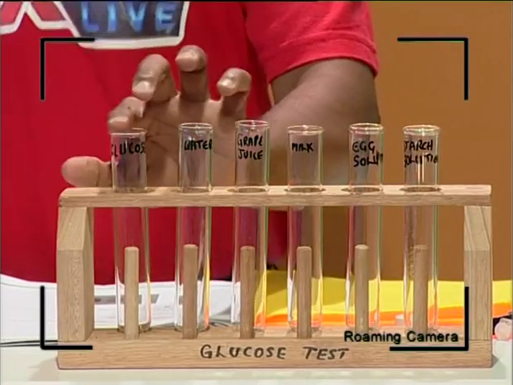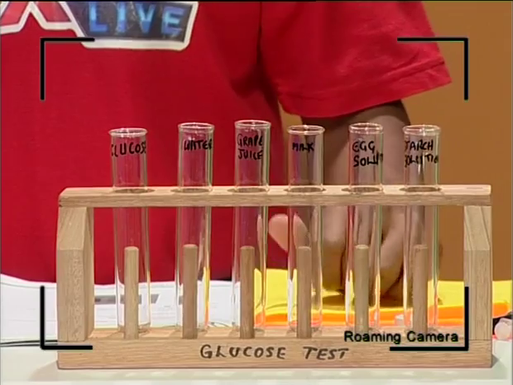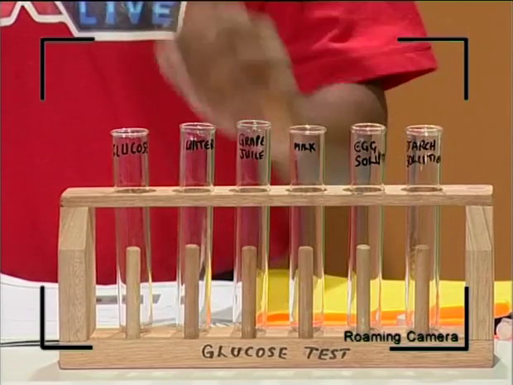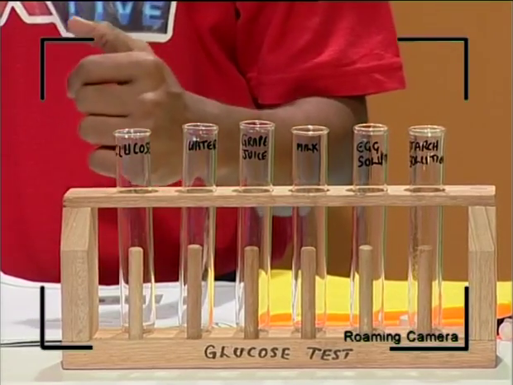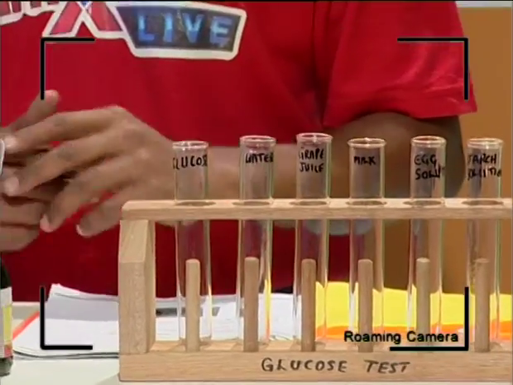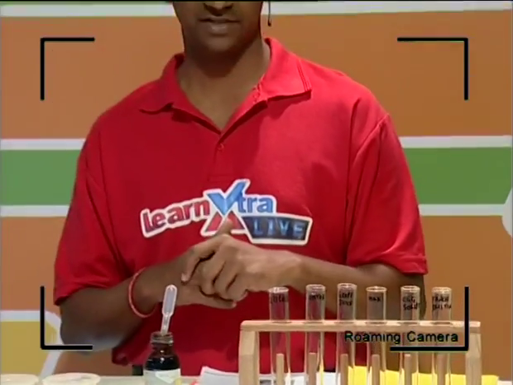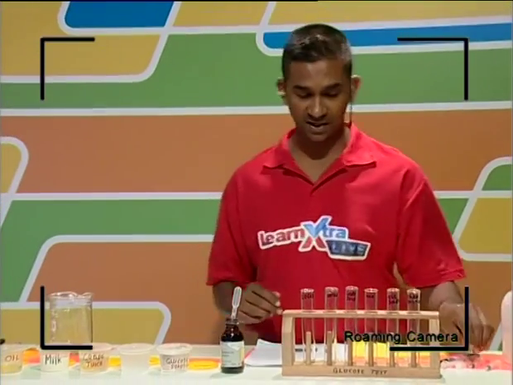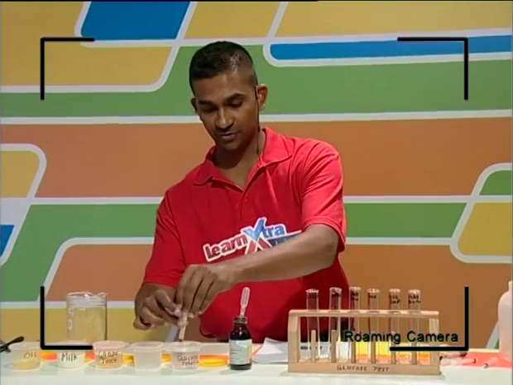And we call these the positive control and the negative control. The reason why we have these is because in order for us to know what the color change is of a substance that contains glucose, we would need to have glucose in that series of experiments. So we have a positive control as well as a negative control, which is water.